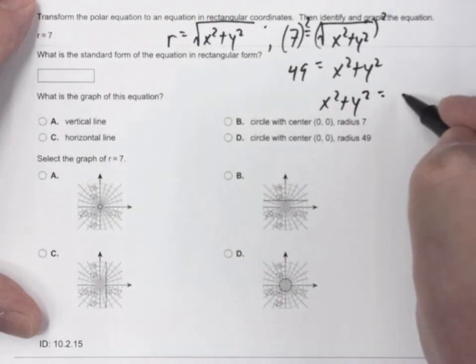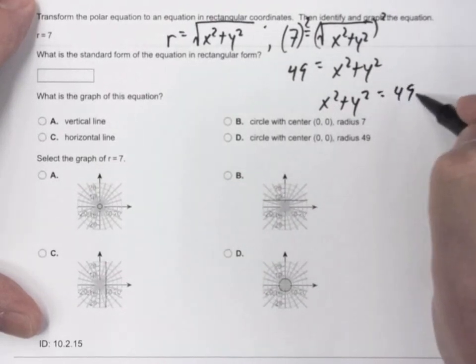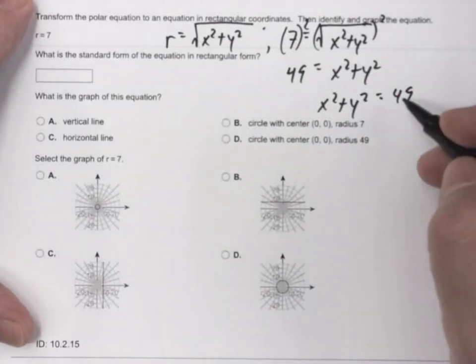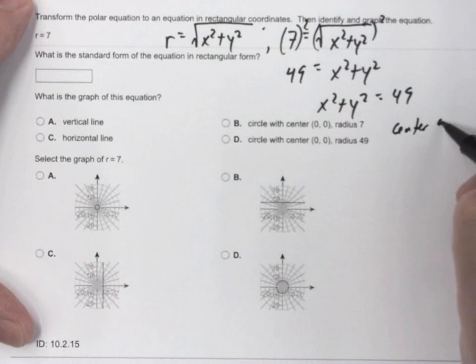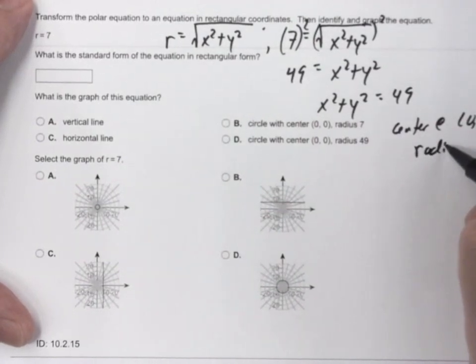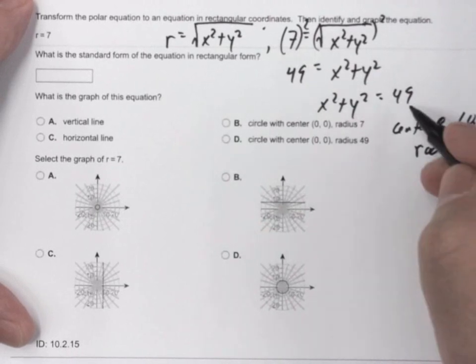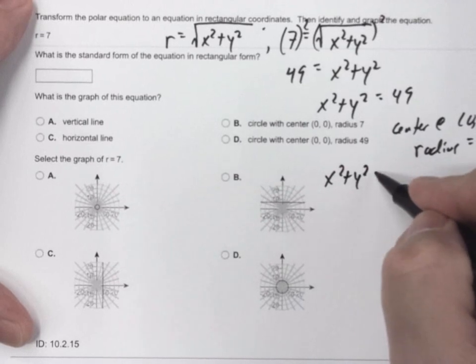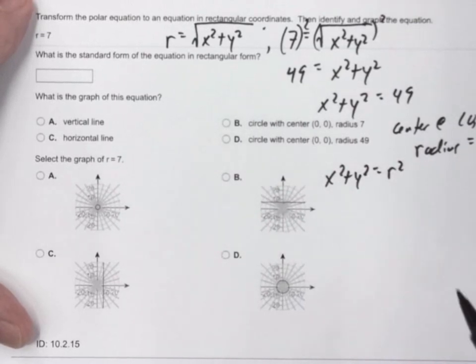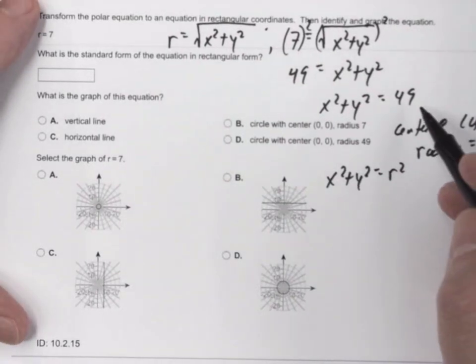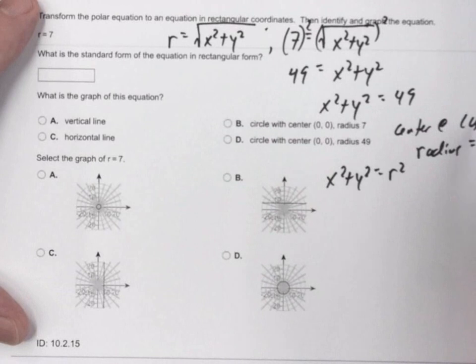This is actually the equation of a circle with the center at 0, 0, the origin, and the radius the square root of this, because the equation of a circle is x squared plus y squared equals r squared, where r is the radius. So what we have is a circle with a center at the origin and a radius of 7.